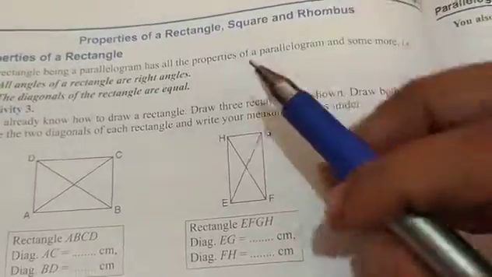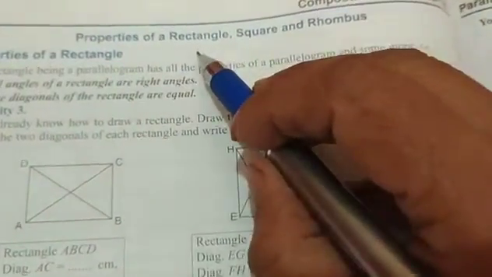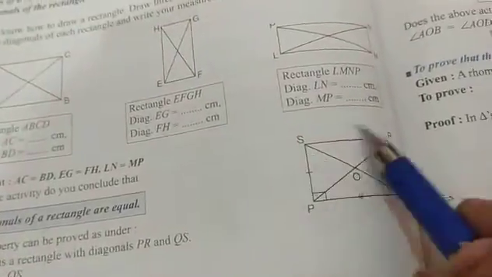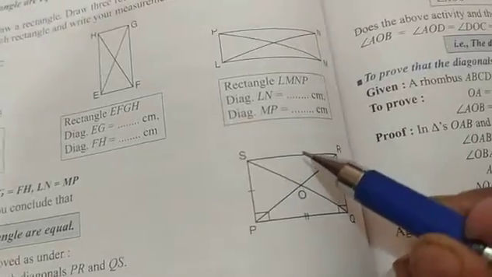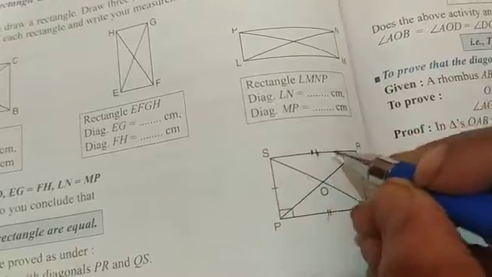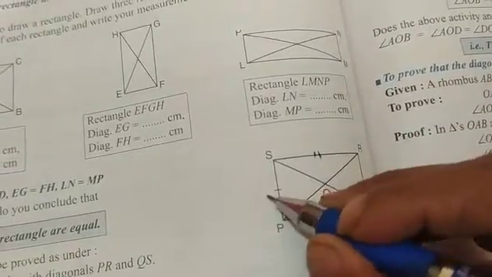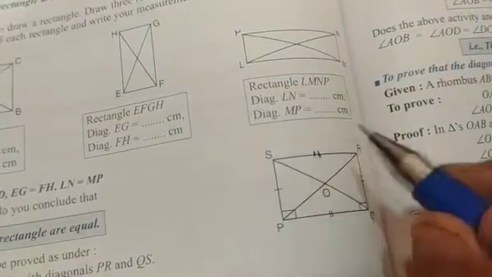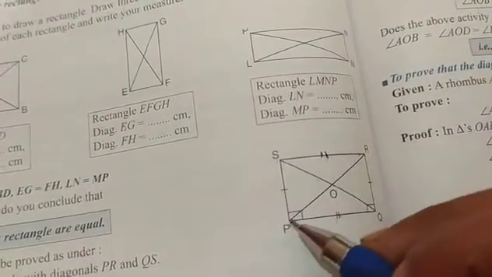Hello students, today we will do properties of rectangle, square and rhombus. First of all, properties of rectangle. See, this is a rectangle. The properties are: opposite sides are parallel and equal. This side is equal to this side and this side is equal to this side. Each angle P, Q, R and S is of 90 degree.